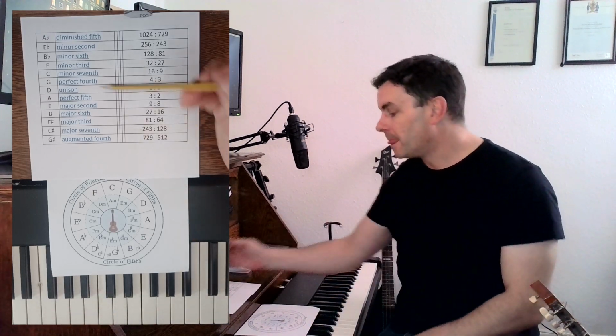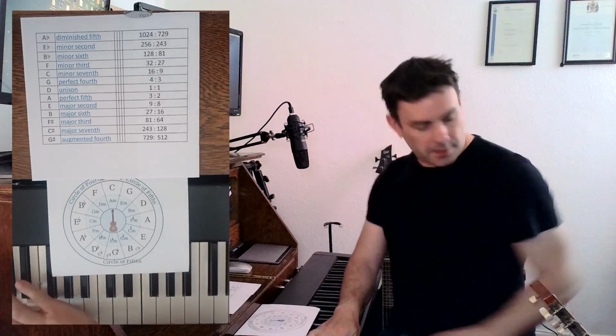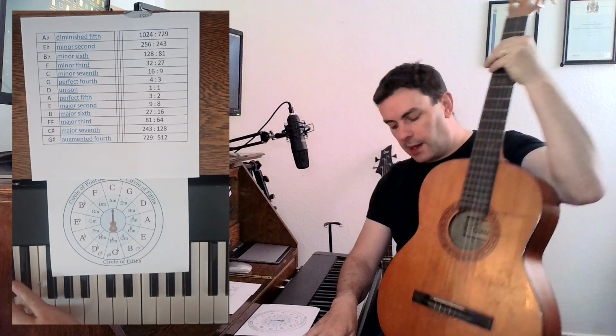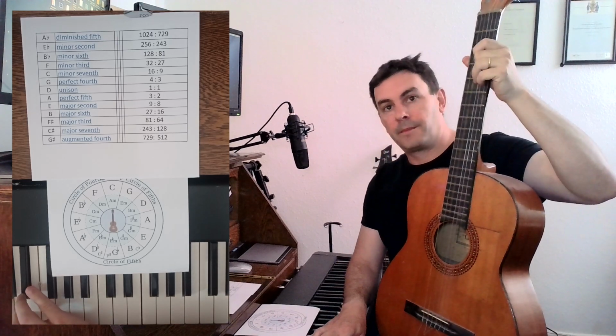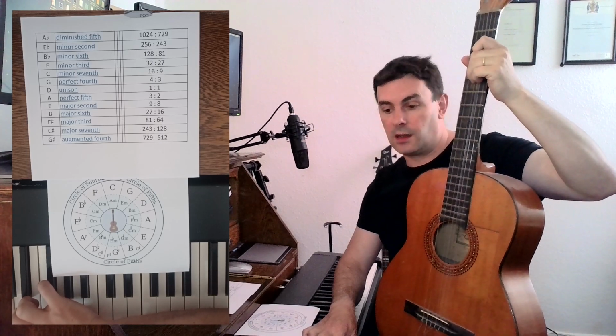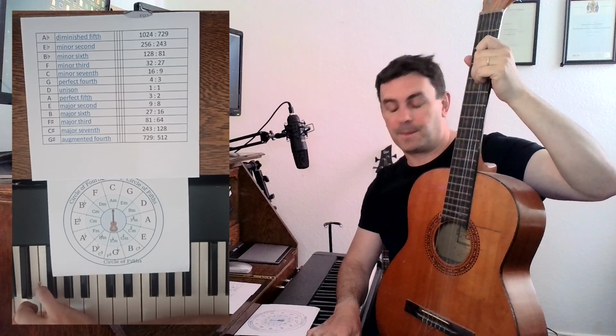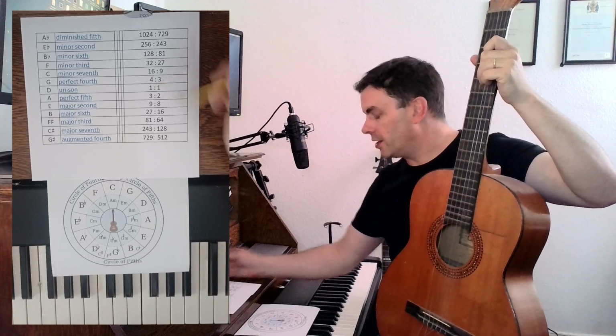If I play, I'm going to do unison. Okay, that's a D. If I pick up my guitar and I play the same note on guitar, which is this one, they're vibrating in unison. This note and this note on the guitar are vibrating exactly the same. If I want to do an octave, that's a 1:2 ratio.